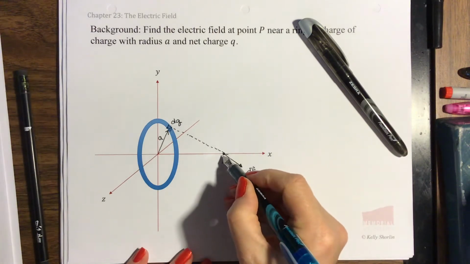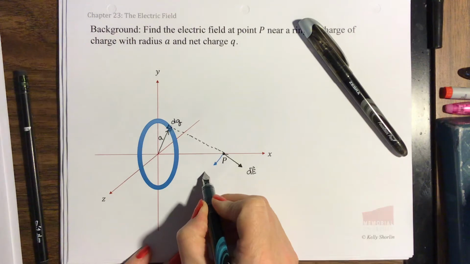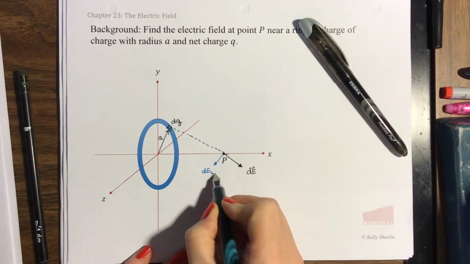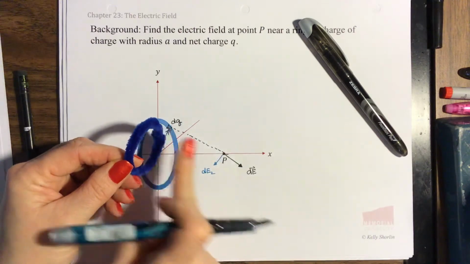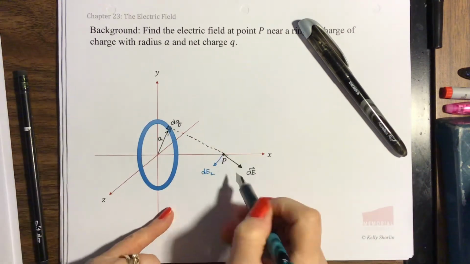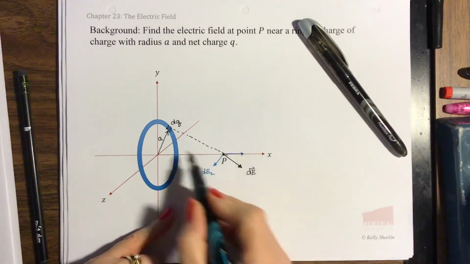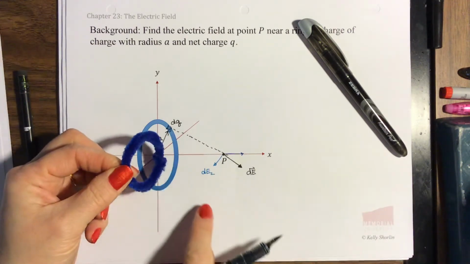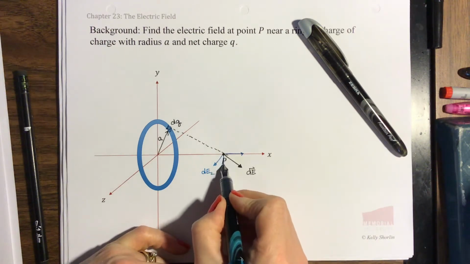So the z component is going to be forward. There's dEz. The x component, it's going to be in the x direction because it comes straight out. So there's my dEx. And my y component, since I picked the top half of the ring, is going to point down. There's dEy.